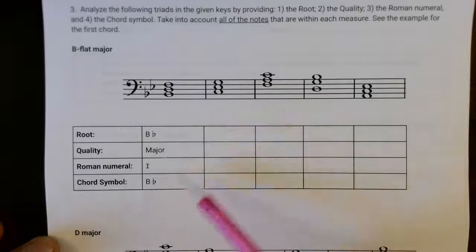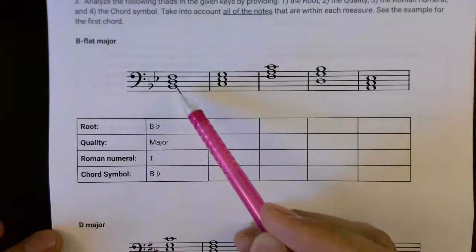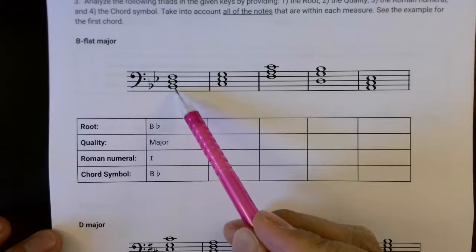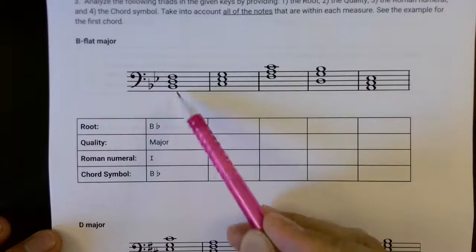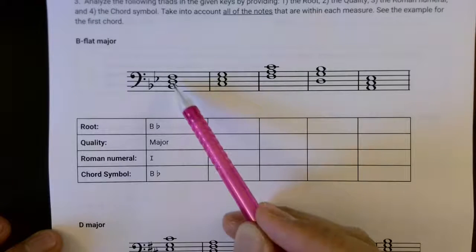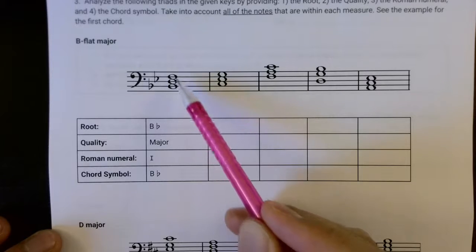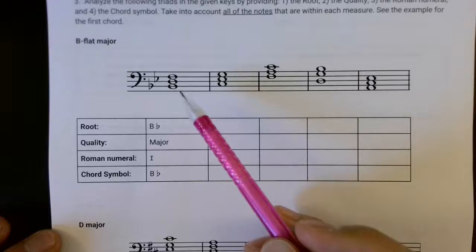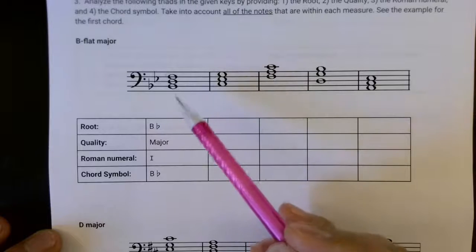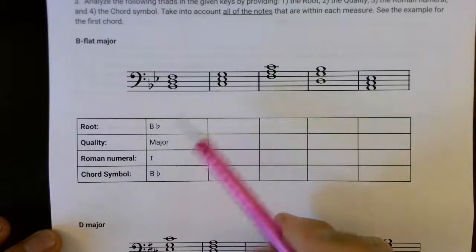And I gave an example here. For example, these three notes are already in root position because they're a third apart. And so you can see that the root here is B flat. So that's why I wrote B flat as the root. The quality of this triad is major because from B flat to D is a major third, and from B flat to F is a perfect fifth. So because of that, that gives a major triad.